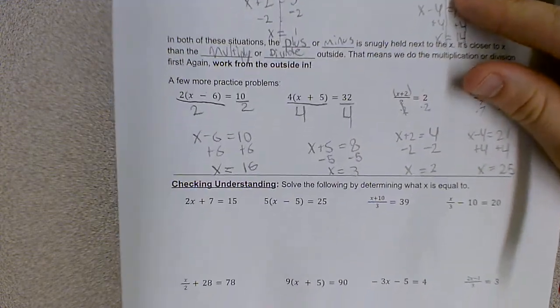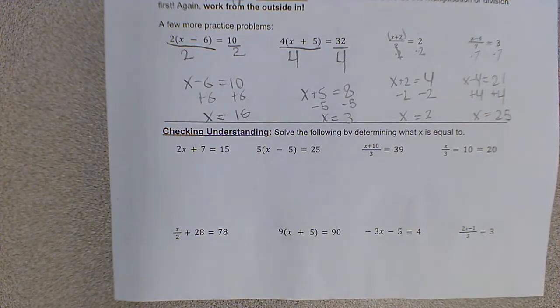Okay, so I want you to practice with several of these questions on the bottom in our checking understanding. This will take a little bit of time. Take it slowly and make sure you get the correct answers. After each of these, I want you to check your work and to plug your answer back into the question to make sure you are totally right.